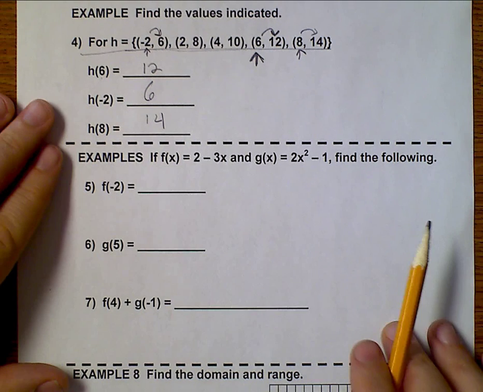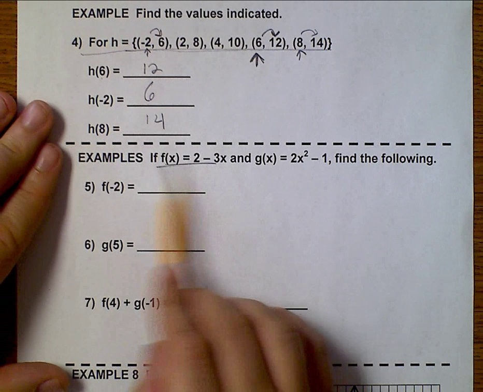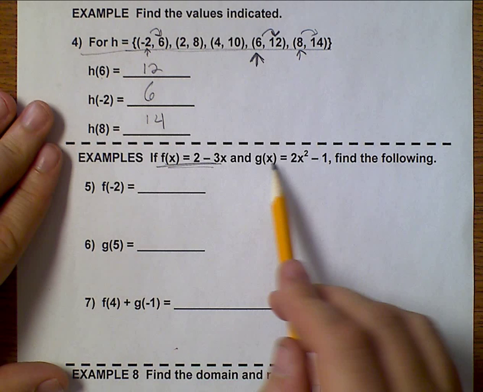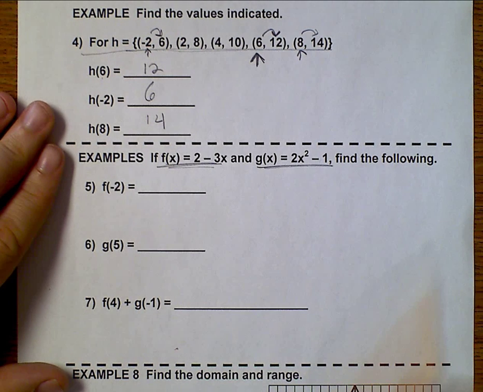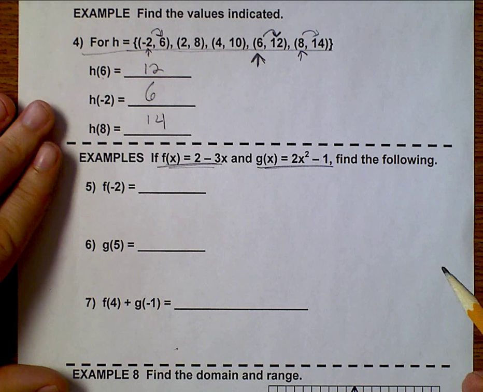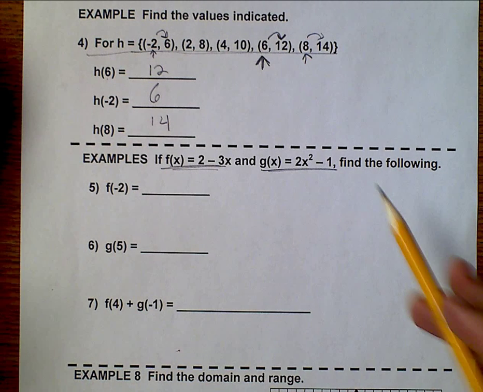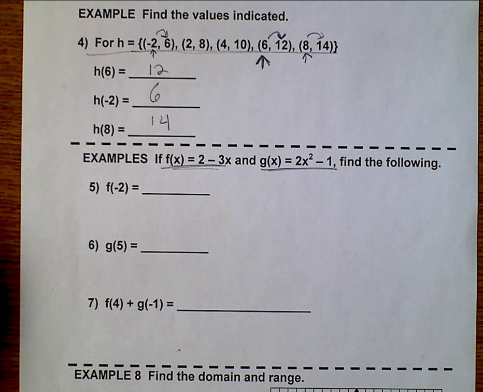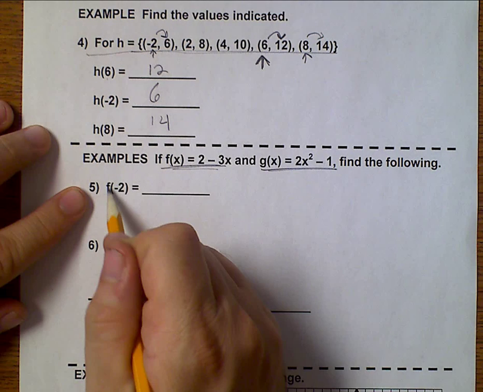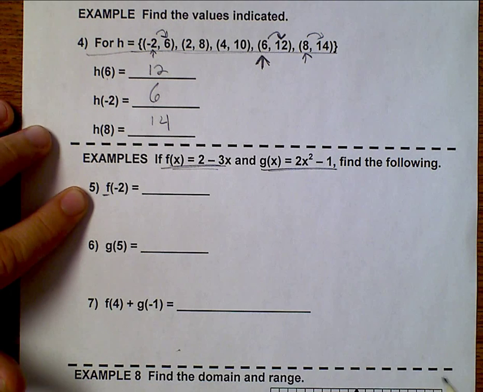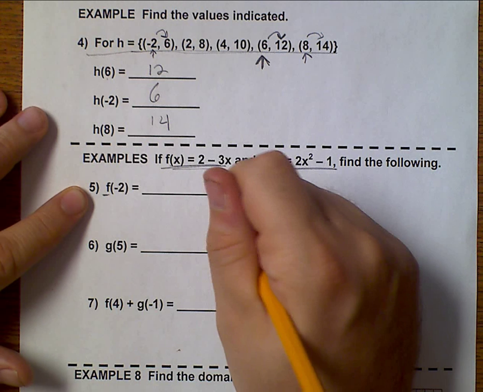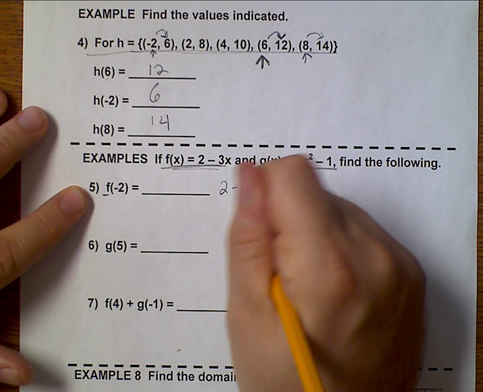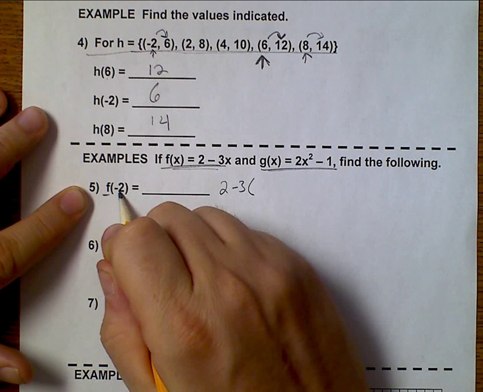Here they've said that f of x is this, and g of x is that. And what they're saying is I have two different functions that I've named f and g. I'm going to ask you some questions. Sometimes I want f, sometimes I want g, and sometimes I want both. Well, number 5 wants f. So I rewrite it 2 minus 3, and I replace the x with what I see in here.